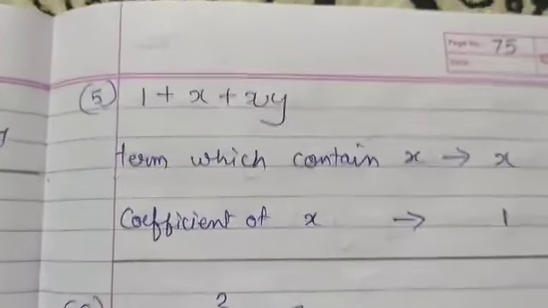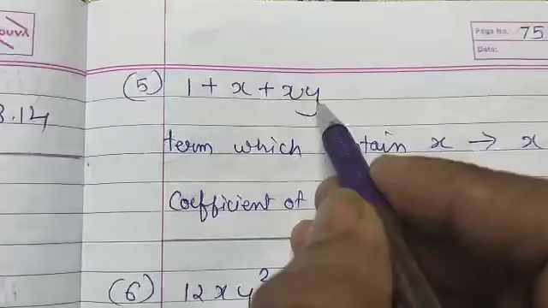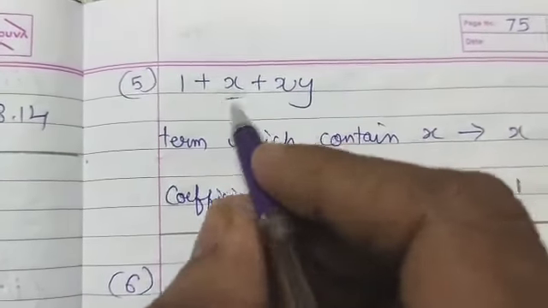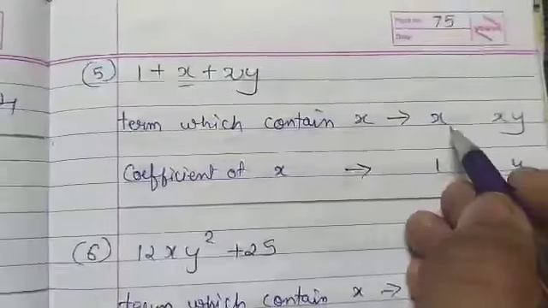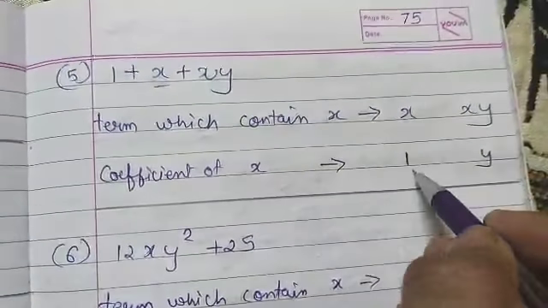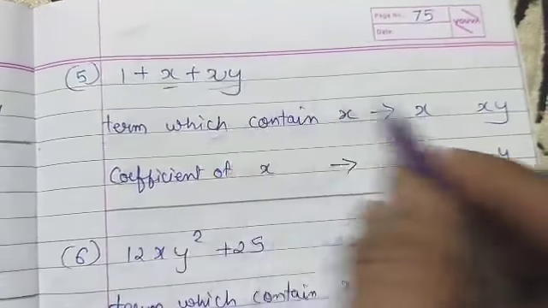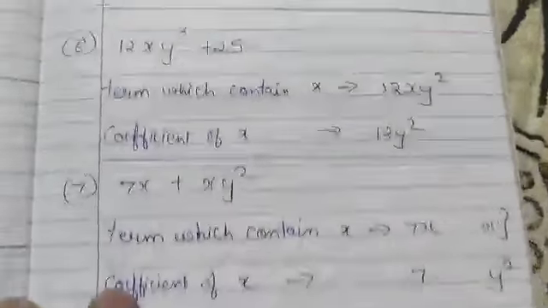Now for the fifth one, 1 plus x plus xy. Three terms are there. Out of that, the second term contains x and the coefficient of the second term is 1 only. See here, the coefficient of x is 1, I have written over here, and the third term contains x, that is xy. The coefficient of x is y, here I have written.